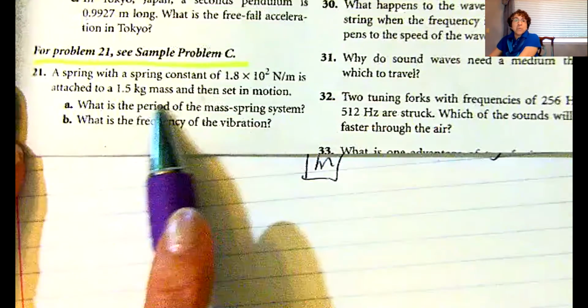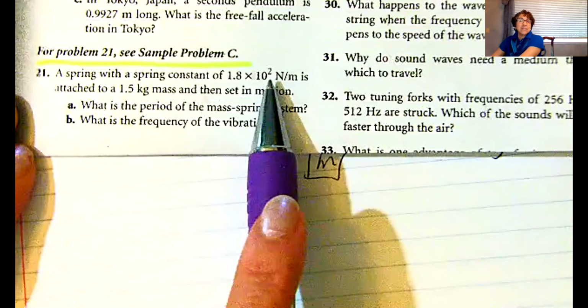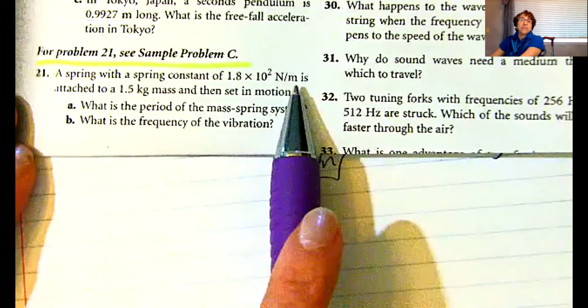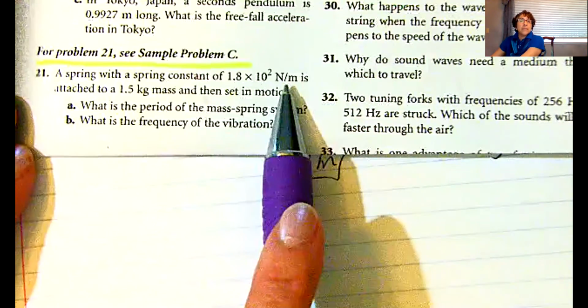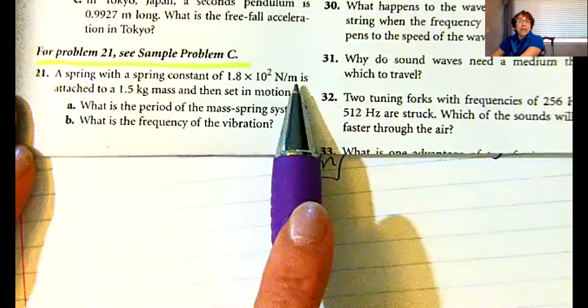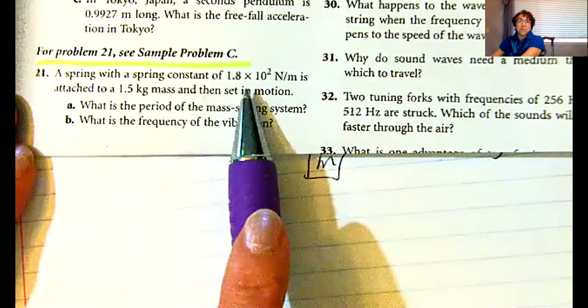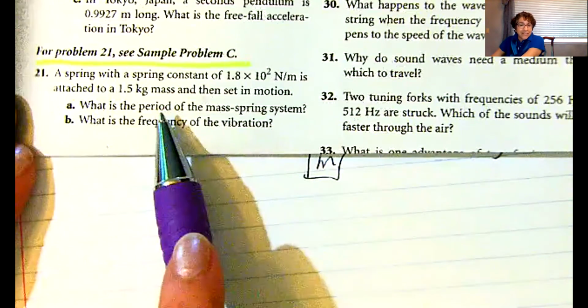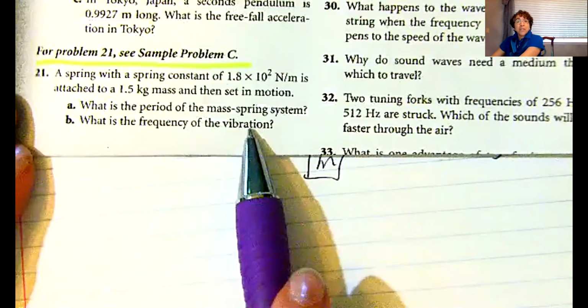It says a spring with the spring constant of 1.8 times 10 to the second power newtons per meter. And that's what it should be. How many newtons does it take to go a whole meter is the units for a spring constant. It is attached to a 1.5 kilogram mass, and then set into motion. What's the period of the mass spring system? And what's the frequency of the vibration?